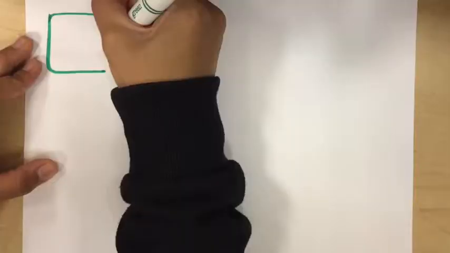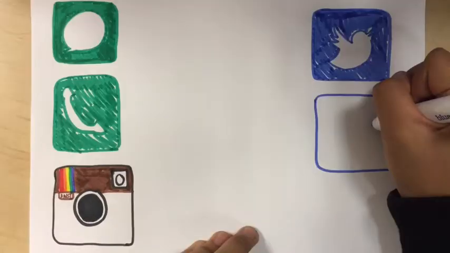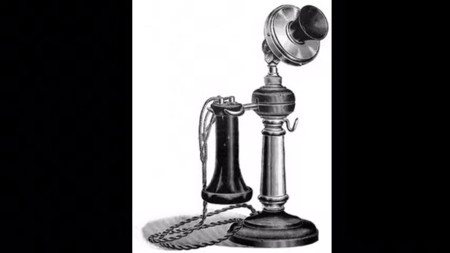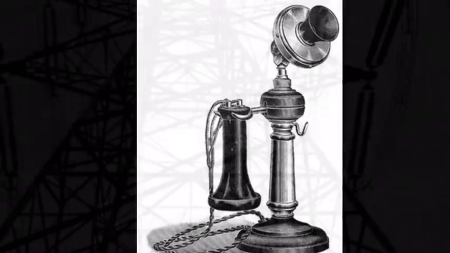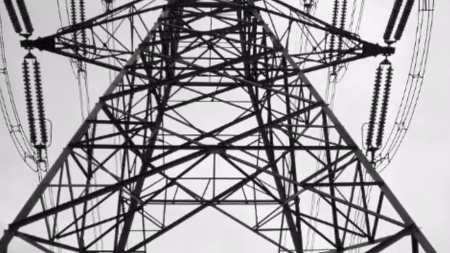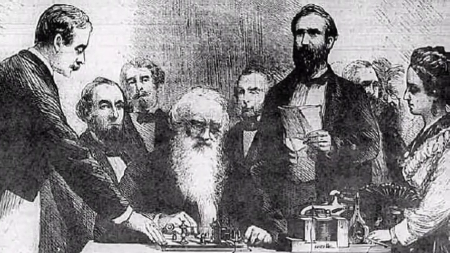Think about how you communicate with people in the world you live in today. How do your text messages, calls, tweets, Instagram posts, and status updates get sent through? They are sent through the use of telephone lines and networks, which was called the telegraph during the Industrial Revolution. The telegraph was invented by Samuel F.B. Morse in 1836.